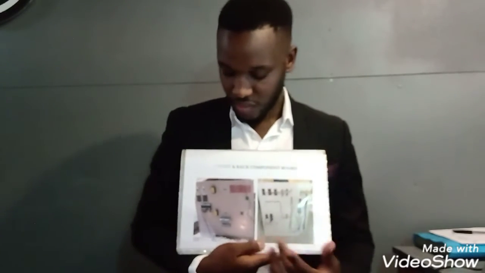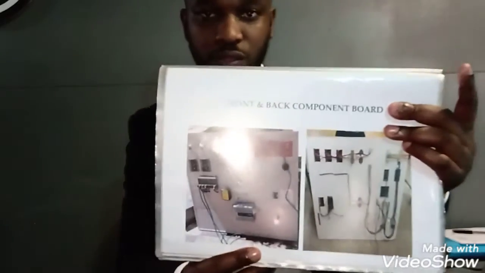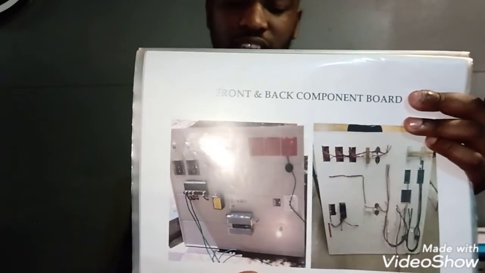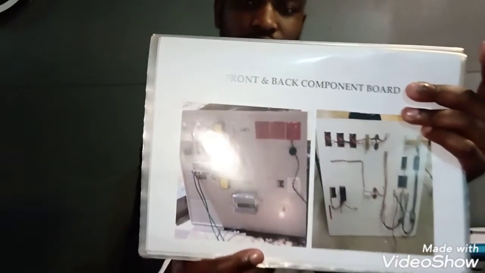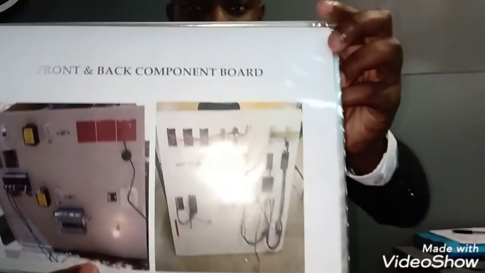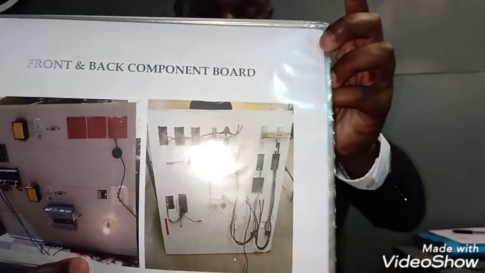Okay, right here is the front and the back of my component board. So let me just give you a closer look. If you want to see clearly, you can just pause and zoom, and also check the back of the component board.